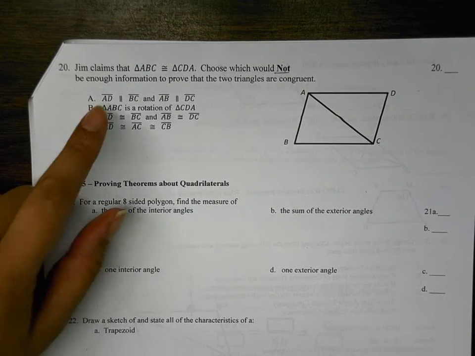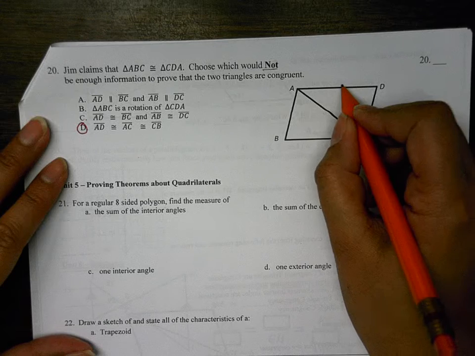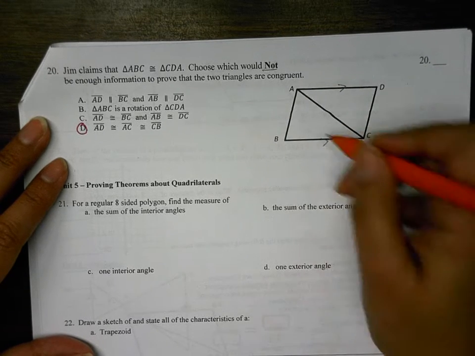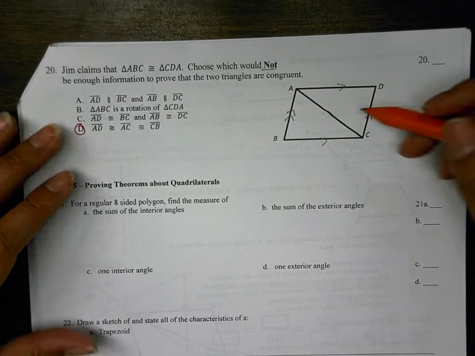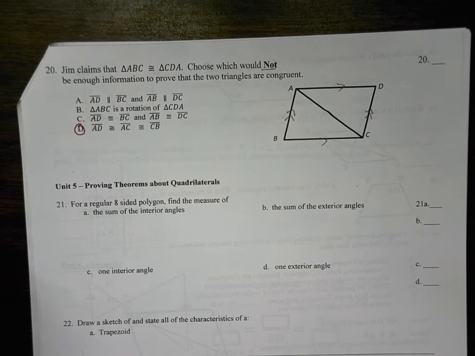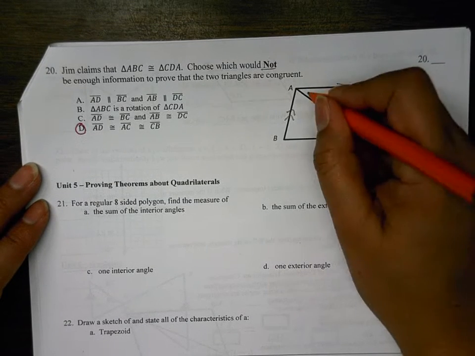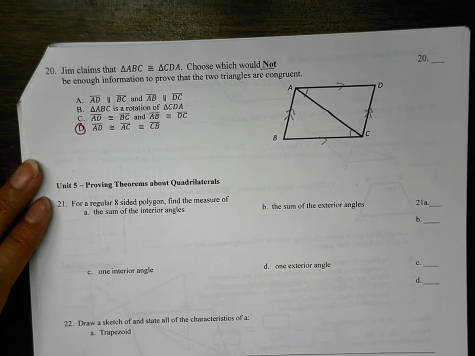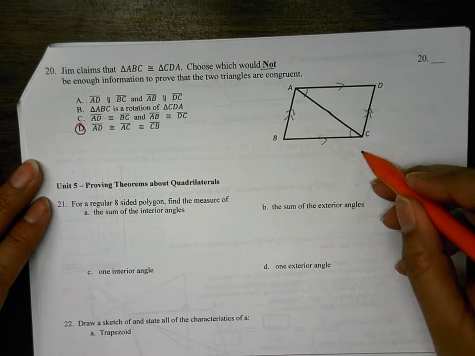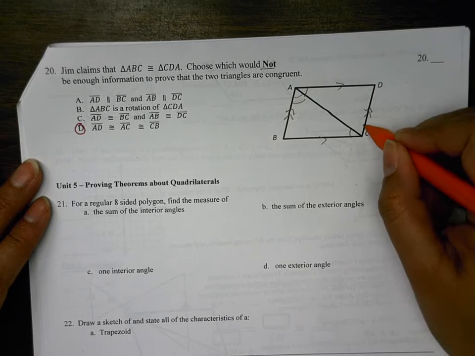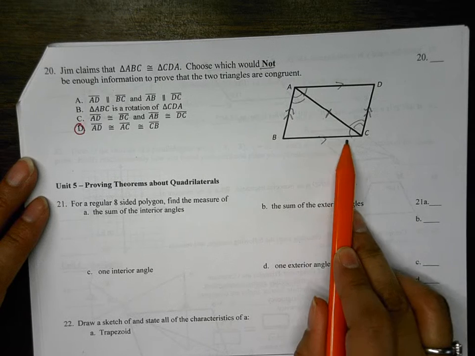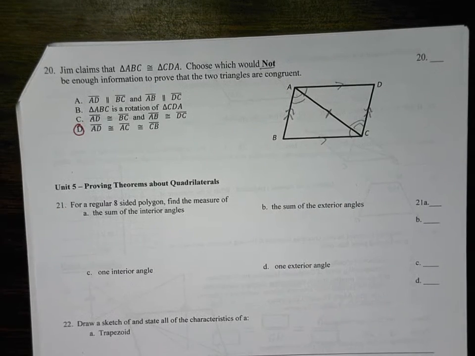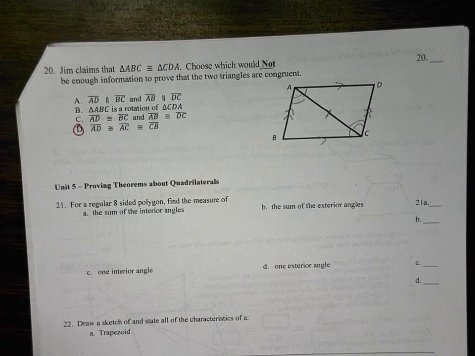All right. I'm going to go through each one. First one, AD is parallel to BC and AB is parallel to DC. Is that enough to prove the two triangles are congruent? Okay, let's check. If this is parallel, then these angles are congruent. Do you agree? Yes? If this is parallel, then these two angles are congruent. And reflexive property, what do I have? Angle, side, angle. Does everybody see that? I'm going to erase that because I need to go on to check the next one.